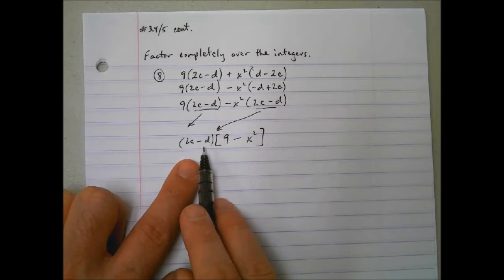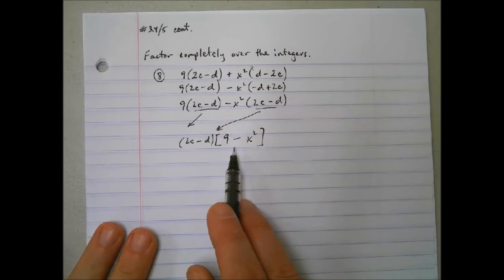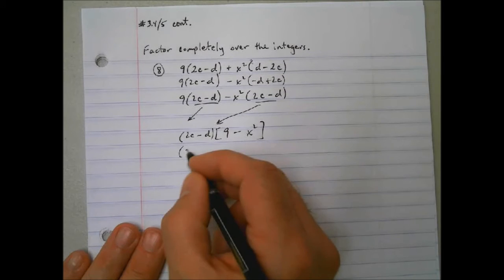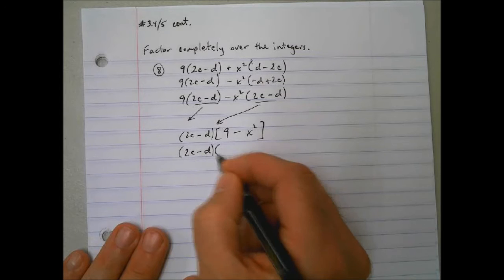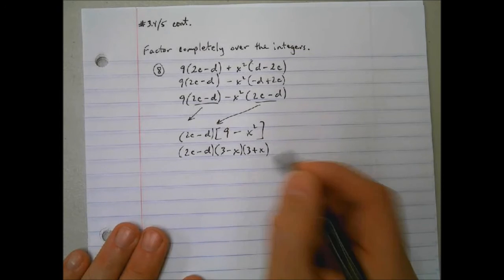So GCF of 2c minus d times the 9 minus x squared. Now, maybe we're done. Be suspicious. What about the 9 minus x squared? Well, we could factor that as a difference of squares. So 2c minus d times 3 minus x times 3 plus x.